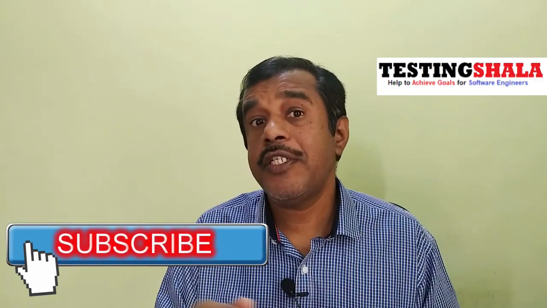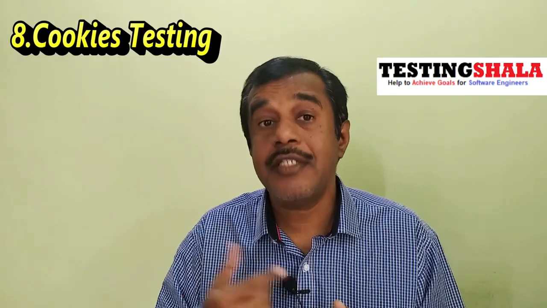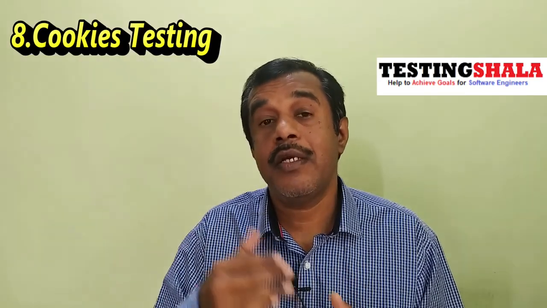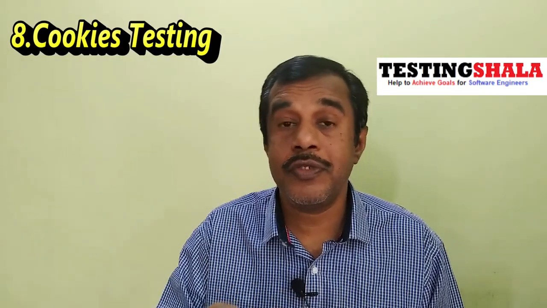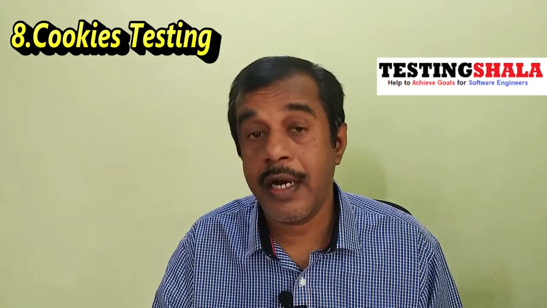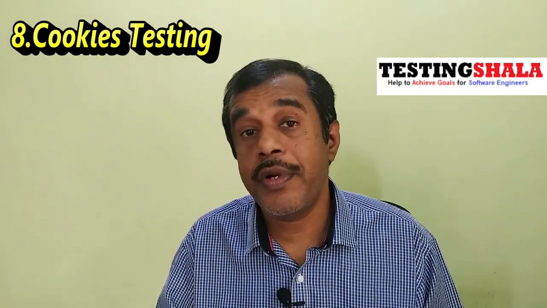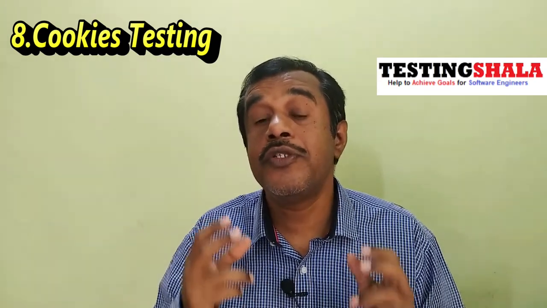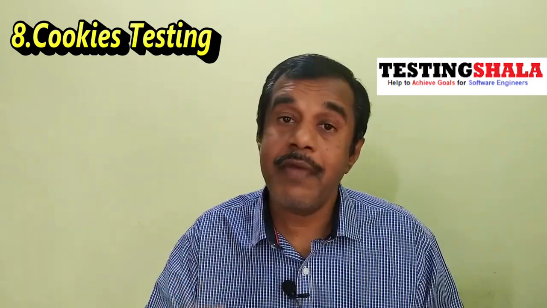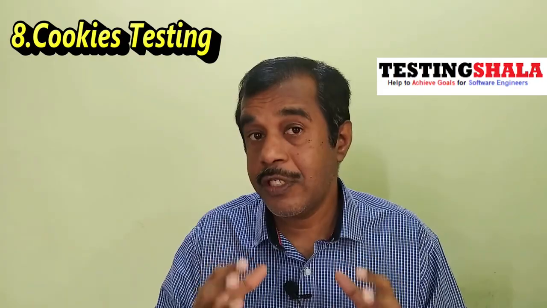Then the next type of testing you should perform is testing for cookies. You should test the given application by enabling and disabling cookies, just to see whether cookies are really getting stored on your local computer or not. And you should also test that all the cookies getting stored on your computer are secured. They should be in encrypted format. Even if I open that file, I should not be able to get the data in a visible format.